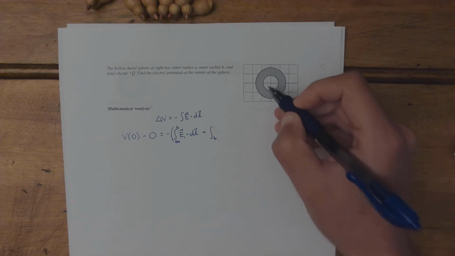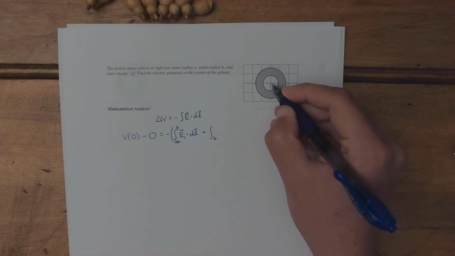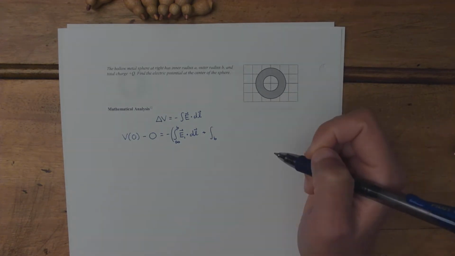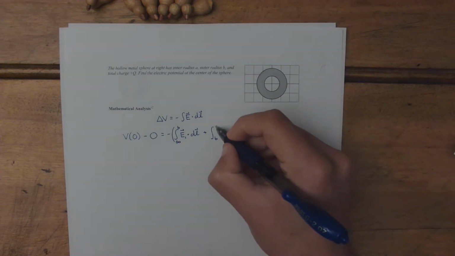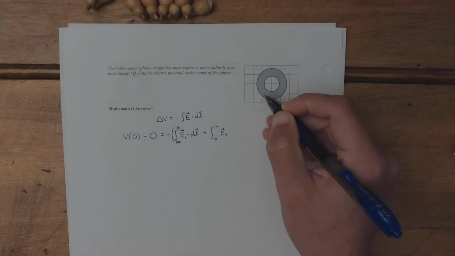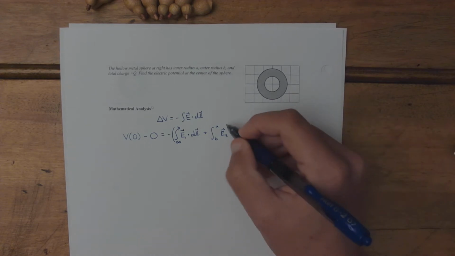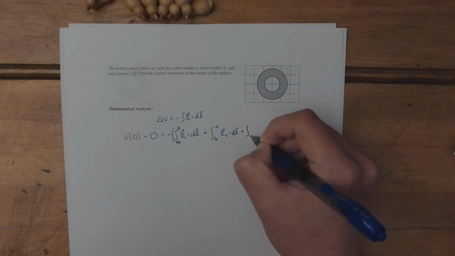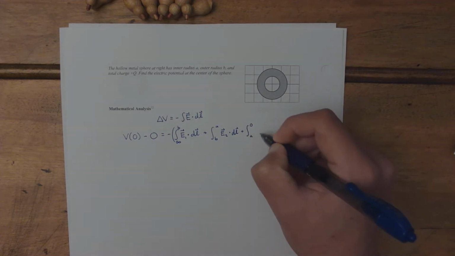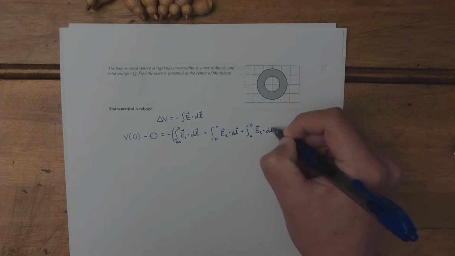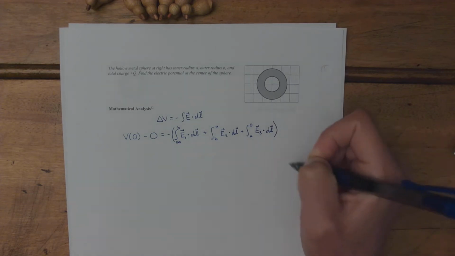So we could actually go all the way to the origin, but let's pretend we didn't know that, or if it was plastic instead, you'd go from B to A in, let's call this region 2, so electric field 2 dotted with dl, and then you'd go from A to 0 with electric field 3, but electric field 2 and electric field 3 are both equal to 0.